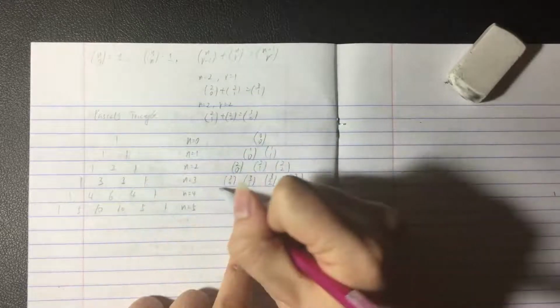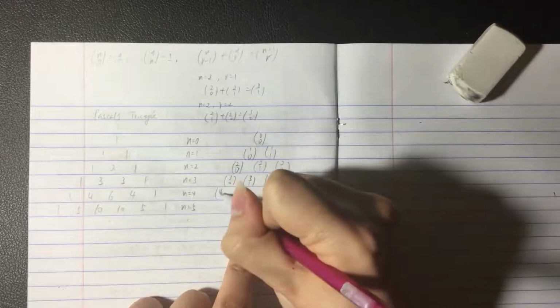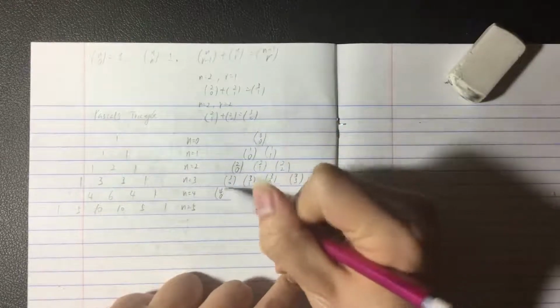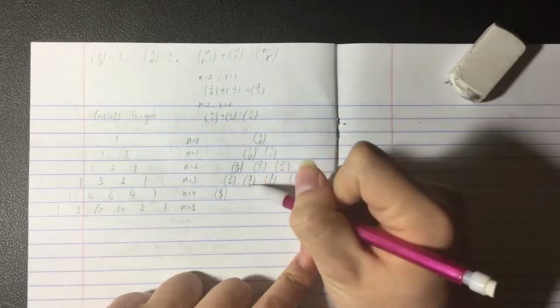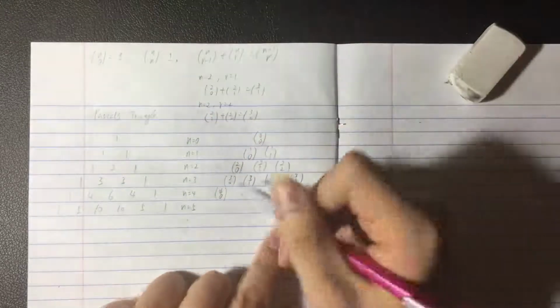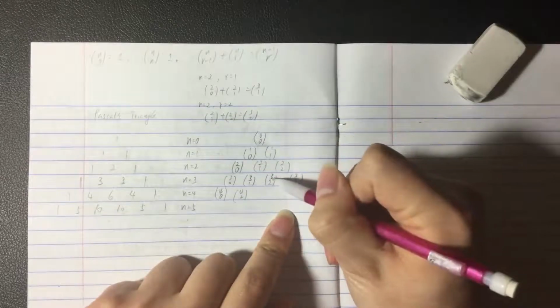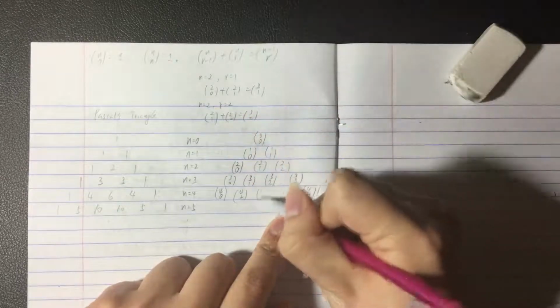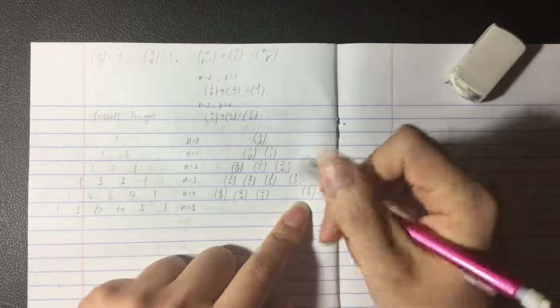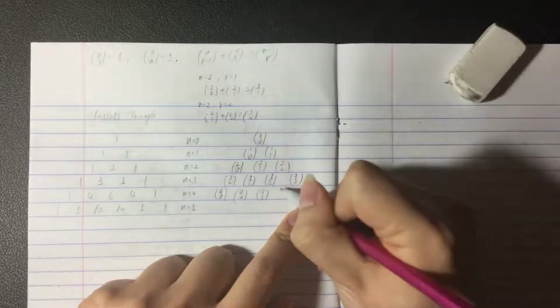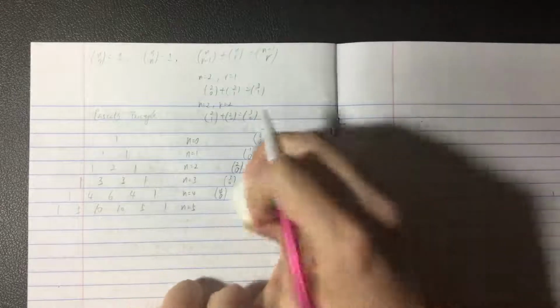Next row, I can treat my first one as 4 choose 0, my last one is 4 choose 4. For the number in the middle, 3 choose 0 plus 3 choose 1, using the same formula, I have 4 choose 1. 3 choose 1 plus 3 choose 2, using the formula, I have 4 choose 2. 3 choose 2 plus 3 choose 3, using the formula, I have 4 choose 3.